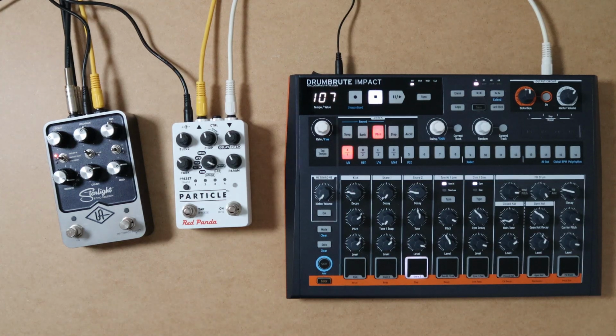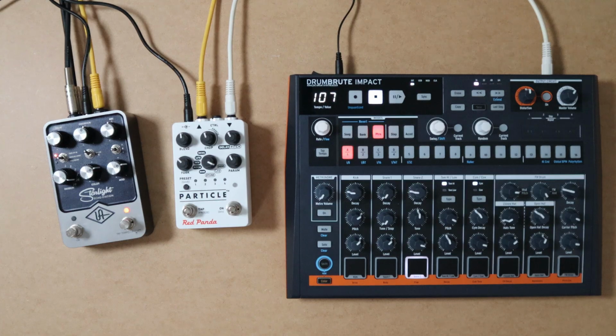The drum root is then going into two pedals. The first one is the particle from Red Panda, which is a pitch shifting and delay pedal, but I'm going to use the pitch shifting part just to break up and mess up the sound of the drum root. And then I'm going to use the Echostation from Universal Audio for the delay. And I'm going to use the first mode. It's an emulation of an analog delay. And the middle knob at the top is the feedback control, and I'm going to crank that up to get into the self-oscillation.